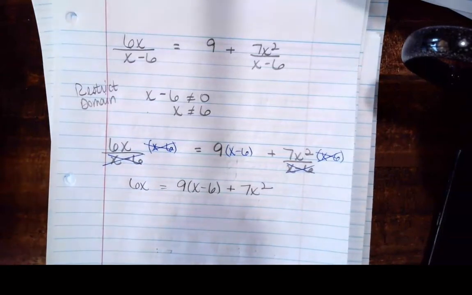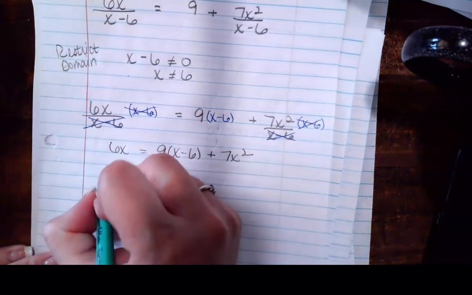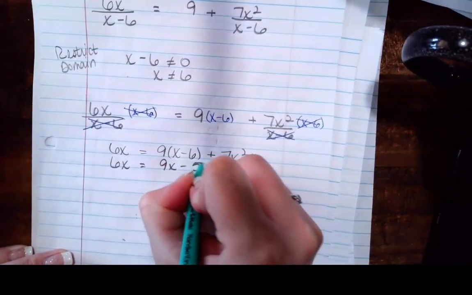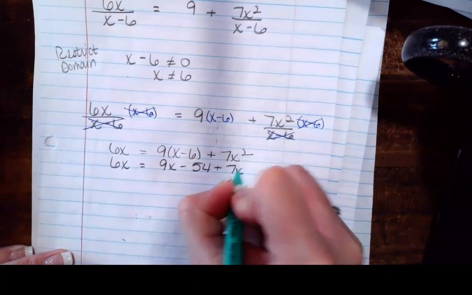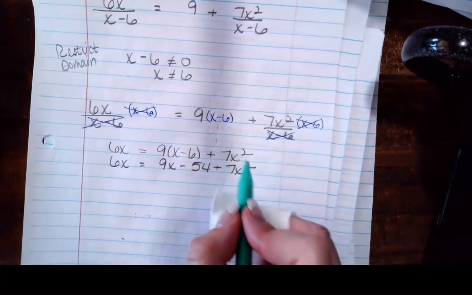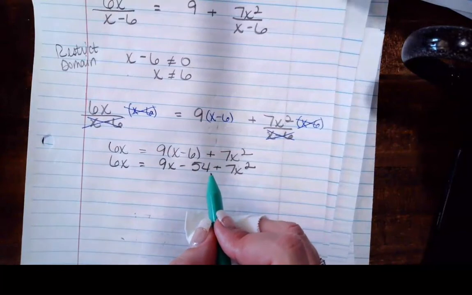Okay, so I'm going to go ahead and start doing stuff I know how to do. I know how to distribute, so I'm going to get that done. So I've got 6x equals 9x minus 54 plus 7x squared. Now I see a 7x squared and he's positive, so I'm going to bring everything over to him so I can start factoring.